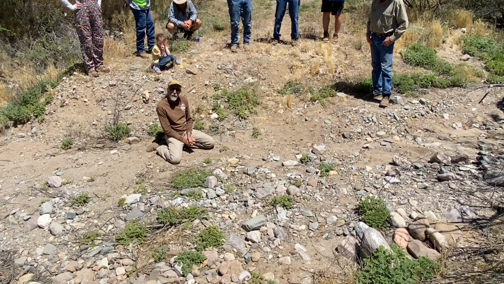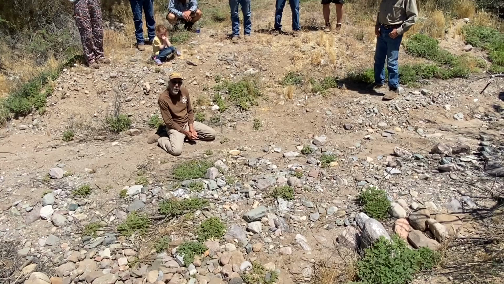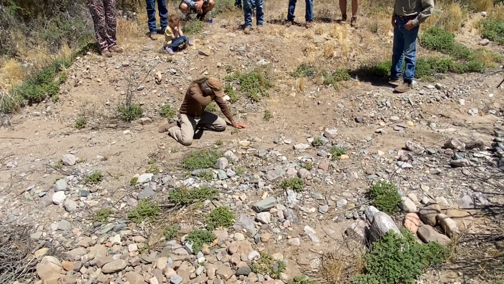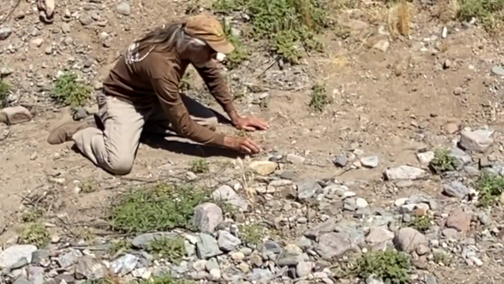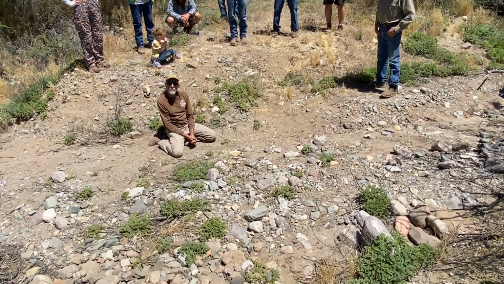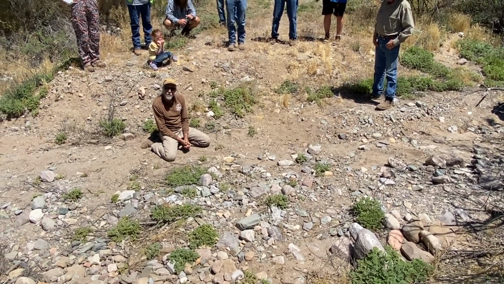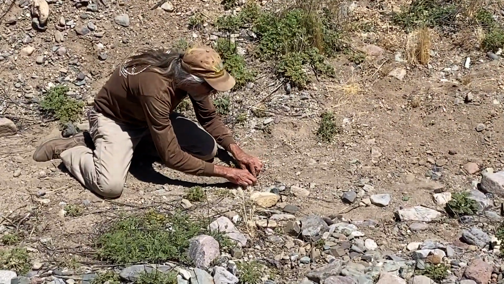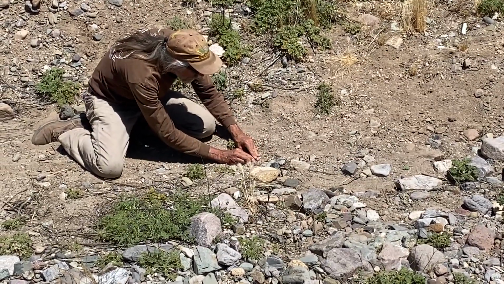And erosion control 1.0 is to armor the face of the head cut with rock, okay? And that could work. Erosion control 2.0 is to build a check dam at some point downstream.